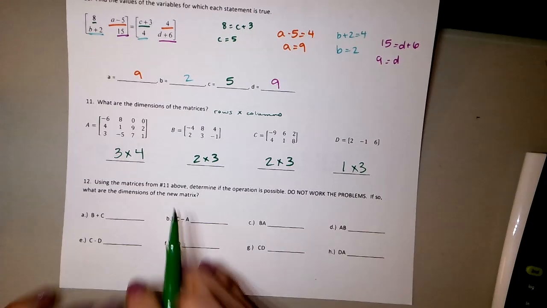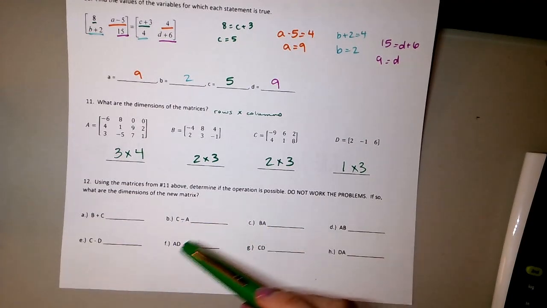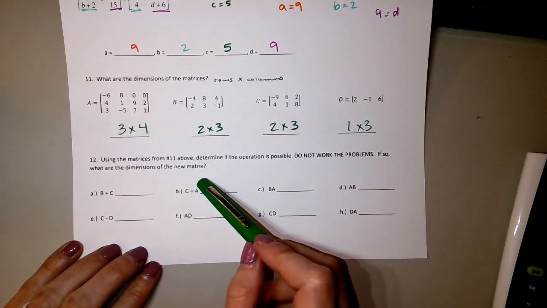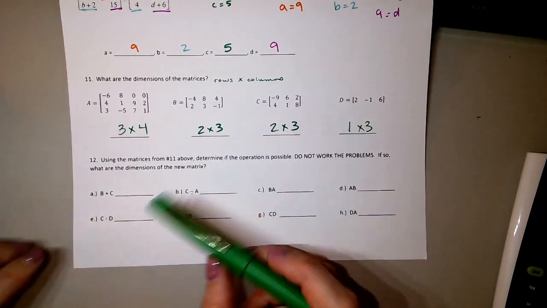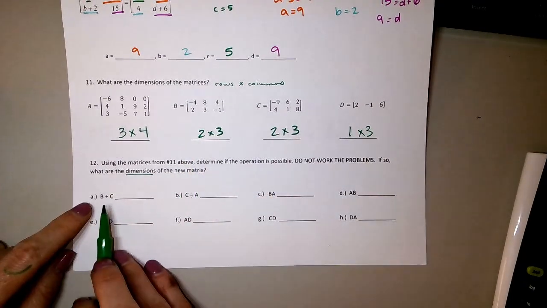These are asking if we're able to do the operation. They're not asking for the operation, but they're asking if we can do it. Is it possible? And then if so, what are the dimensions of your new matrix? Not asking for the new matrix, just what are the dimensions? Dimensions are the rows by columns number.